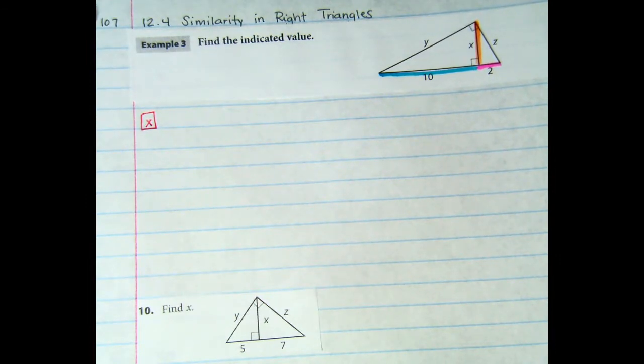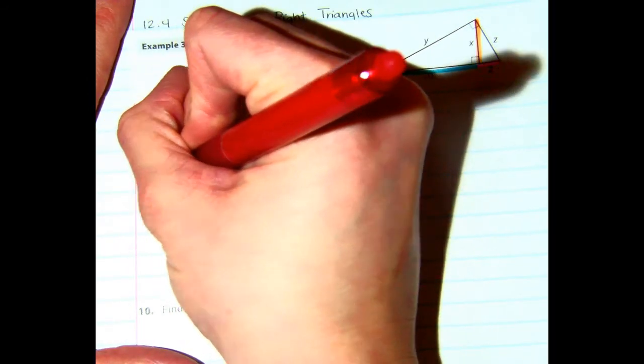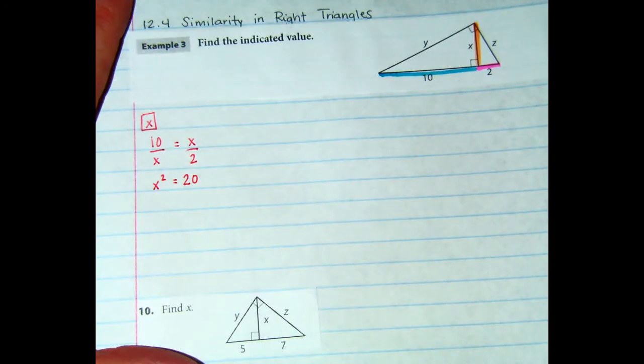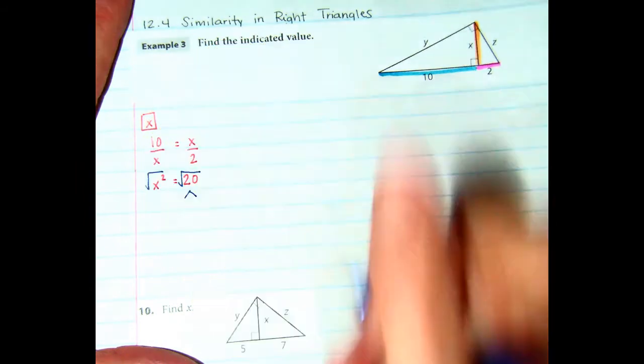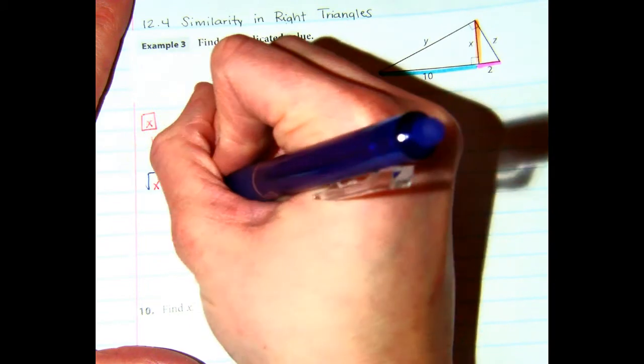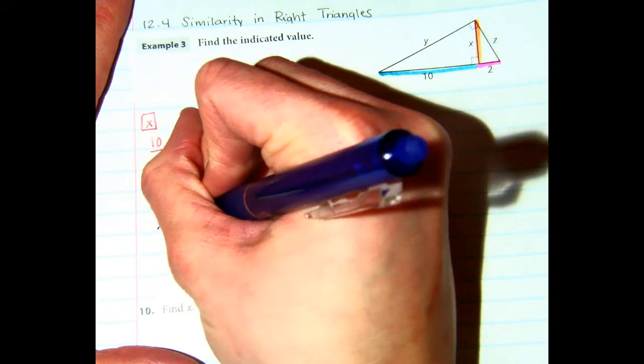How do we set up the proportion to find x? 10 over x equals x over 2. Cross multiplying gives us x squared equals 20. Then what do we do? Okay, we take the square root, and we'll have to pull out a perfect square because 20 is not a perfect square. What perfect square is a factor of 20? 4 times what? So x is equal to 2 root 5, yep.